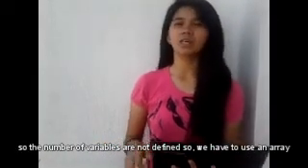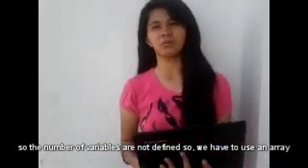So, when the number of variables is not definite, we have to use an array. In our example program, the problem is that we have to print all the values inside the array, get the sum, and get the maximum. In this case, the values inside the array are initialized.